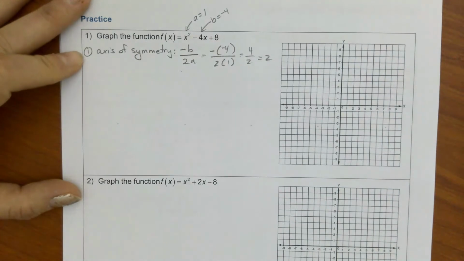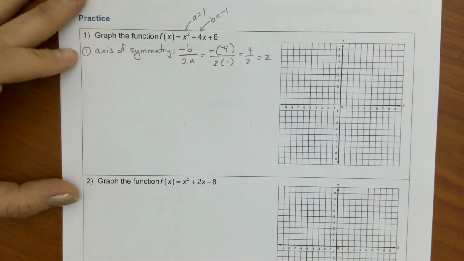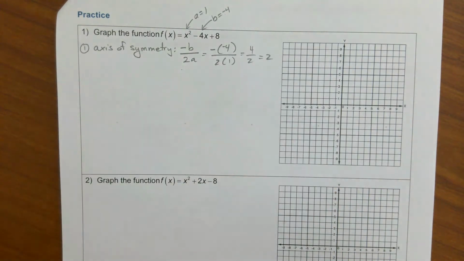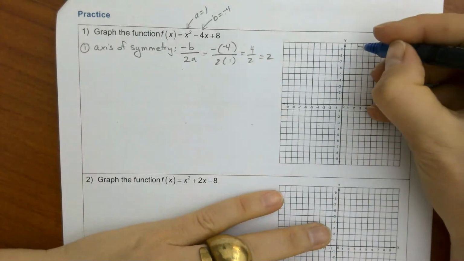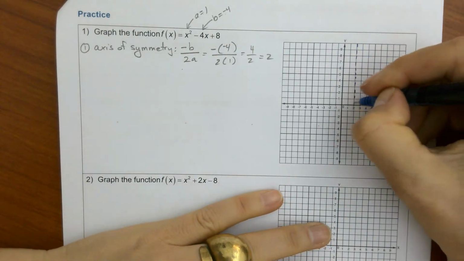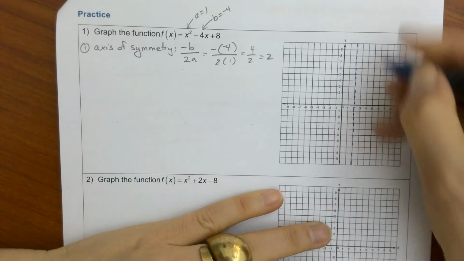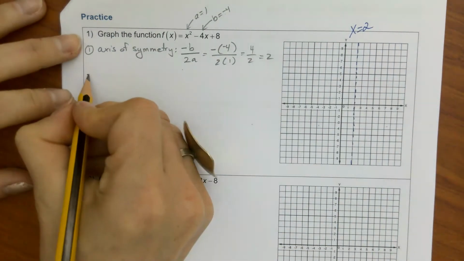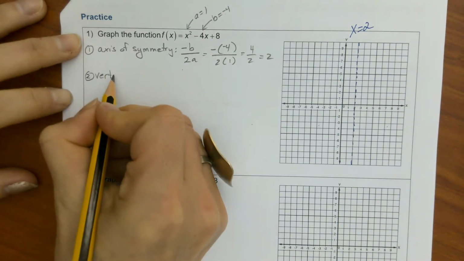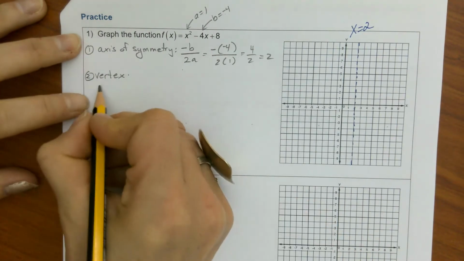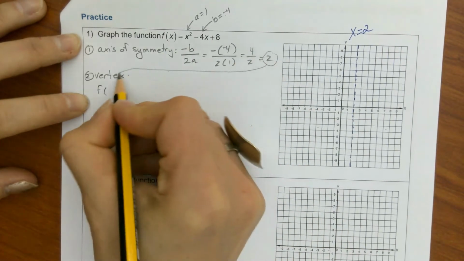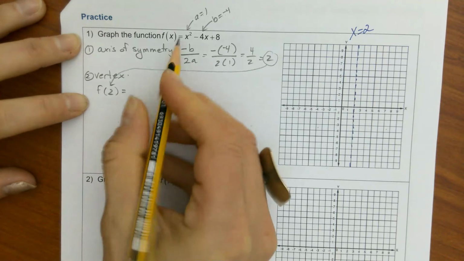So my axis of symmetry is 2. So when x is 2, this is my axis of symmetry. So x equals 2, axis of symmetry. Step 2, I want to find my vertex. What I do is take my function, take this 2, and substitute it into my function.